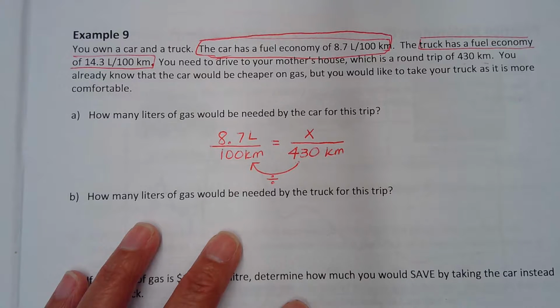Okay, I know I showed you a different way yesterday, which is a cross multiplication. I'll show that to you as well.